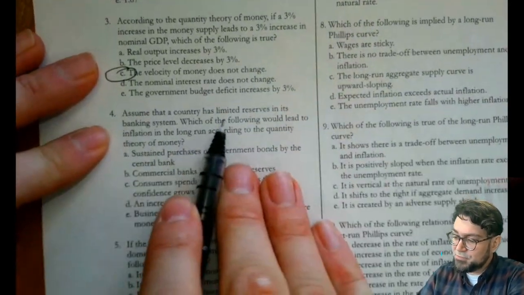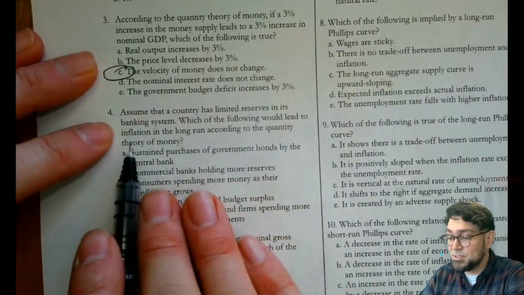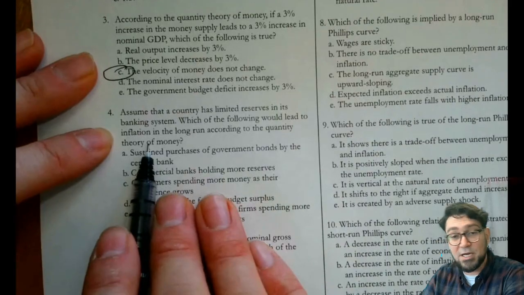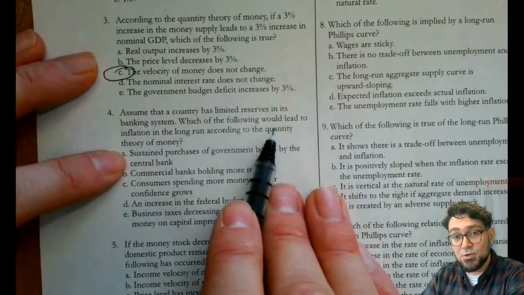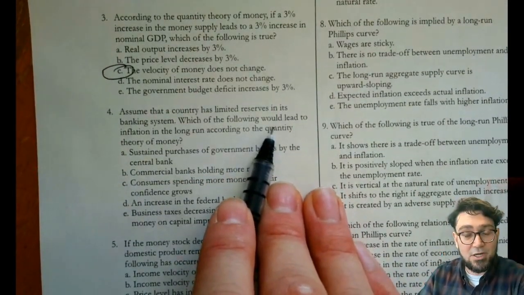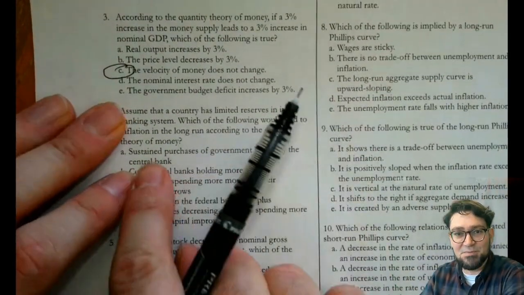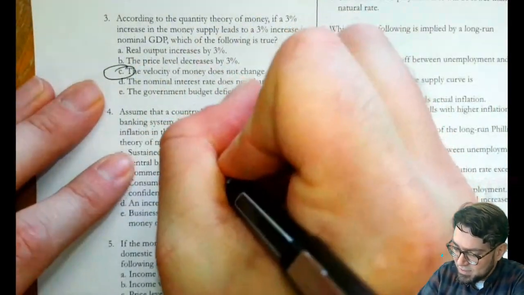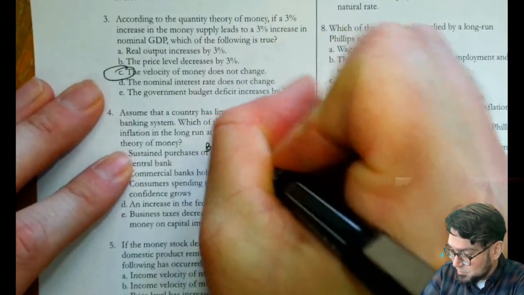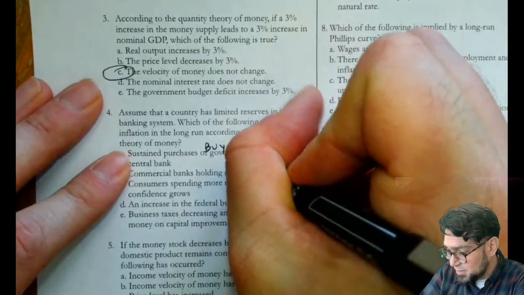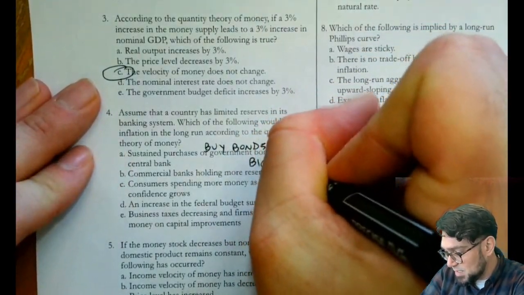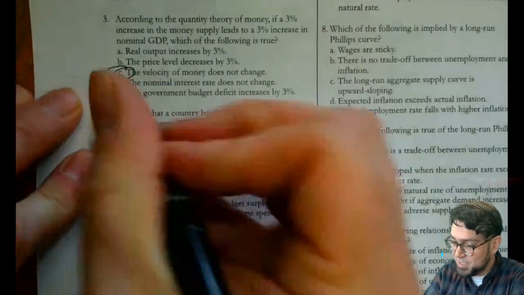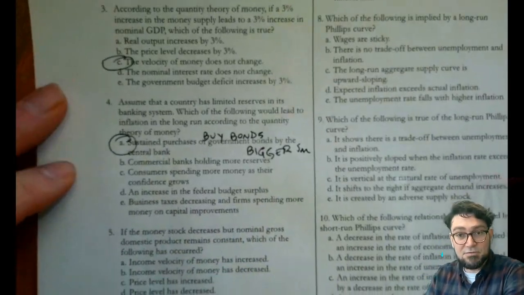For number 4, assume that a country has limited reserves in the banking system. Which of the following would lead to inflation in the long run according to the quantity theory of money? So what would cause inflation according to the quantity theory of money? The only thing that would cause it is more money. So let's see if there's something in here that would cause that. Sustained purchases of government bonds by the central bank. That would do it, right? Buy bonds, bigger supply of money. And that bigger supply of money would lead to higher inflation.